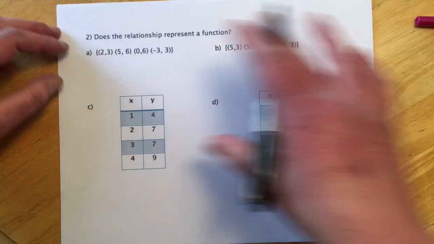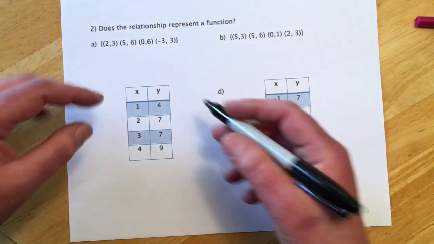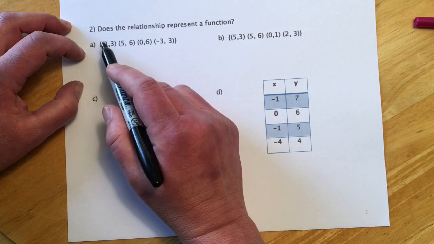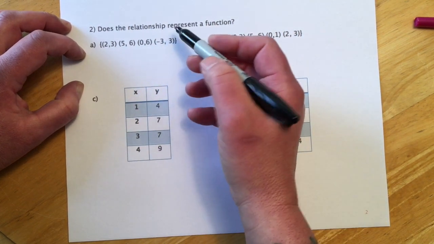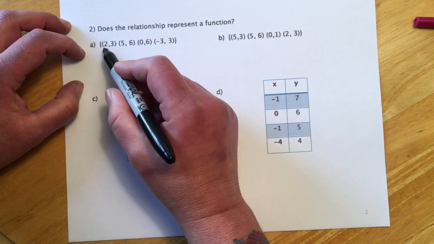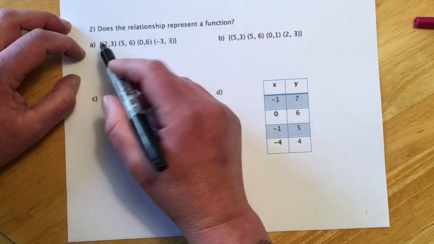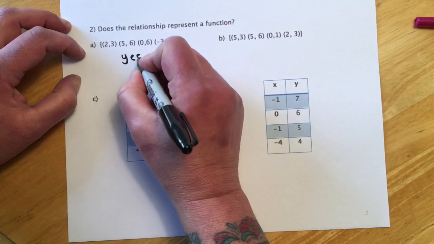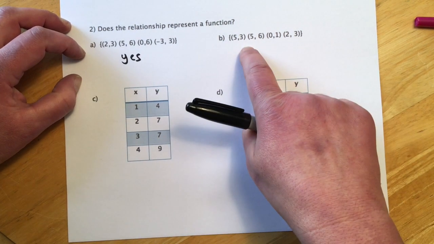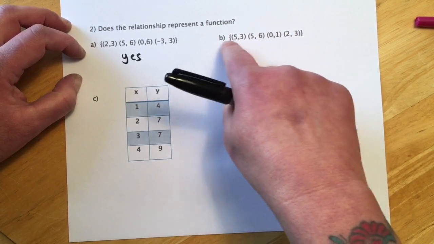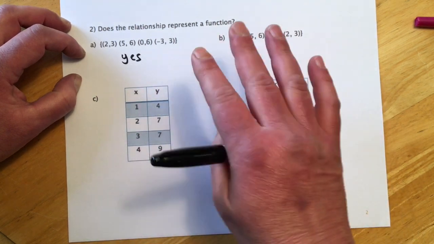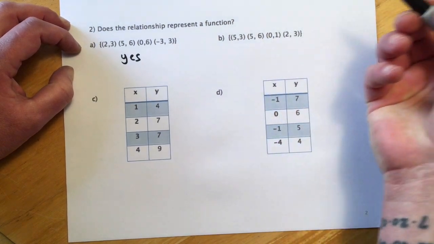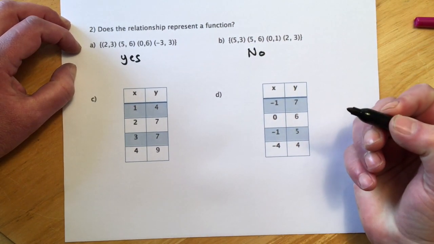This is the same idea, just a different look at data. So does a relationship represent a function? We can scan through: x is 2, y is 3; 5, 6; 0, 6; negative 3. So there's no duplicates in x here. I've got totally independent x values. And so that means there's no x where there's 2 possible answers. So we would say, yes, that one is a function. But then if we look at this one, when x is 5, you see how the 5 shows up twice? So when the x is duplicated, it's not going to be a function. Because when x is 5, it could be 3, or when x is 5, it could also be 6. So that makes it not a function.